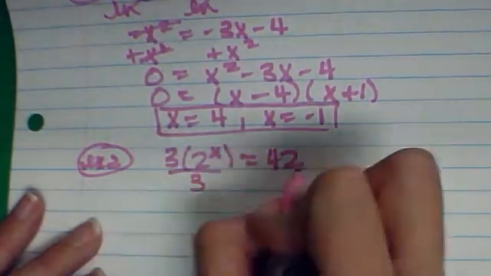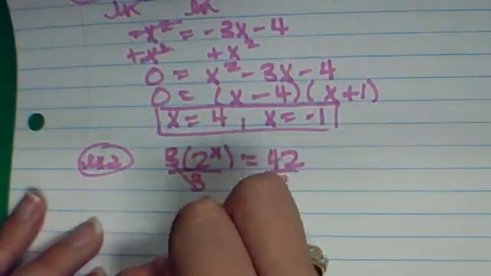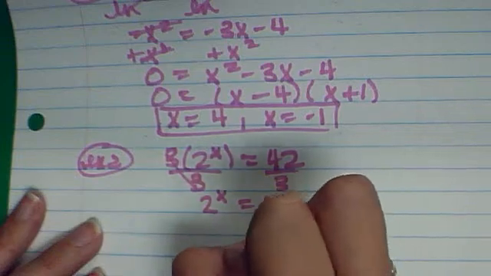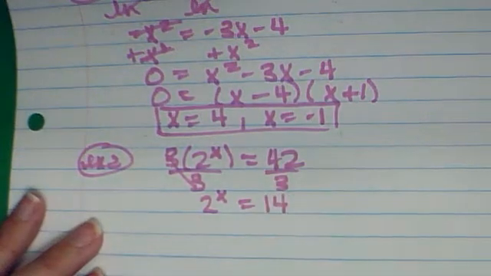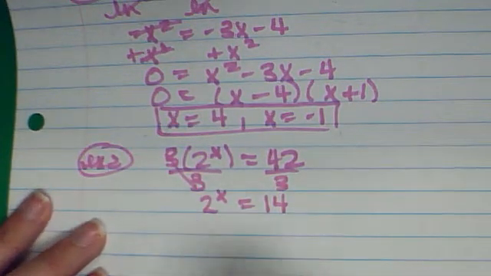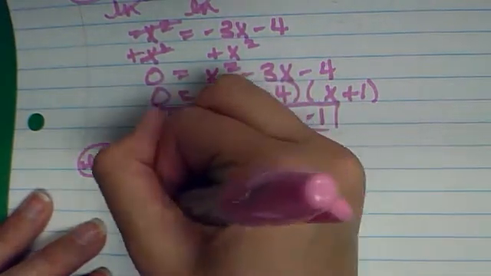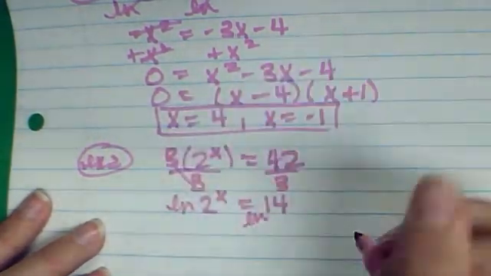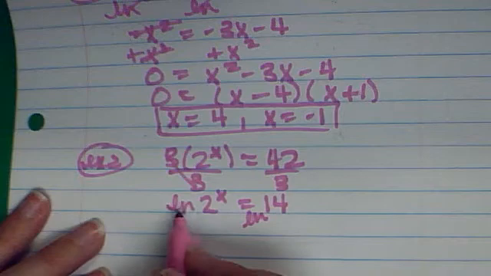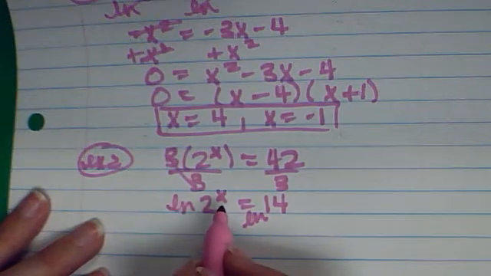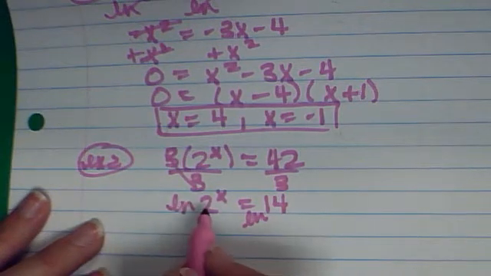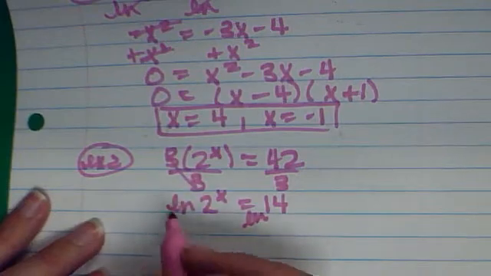To get rid of the 3, I'm going to divide on both sides. So I have 2 to the x power equals 14, because that's 42 divided by 3. Now I have this alone. To get rid of it, I'm going to take the ln of both sides. And in this case, it doesn't cancel because it's not ln and e, but my properties of logarithms tell me that I can bring the x down in front.